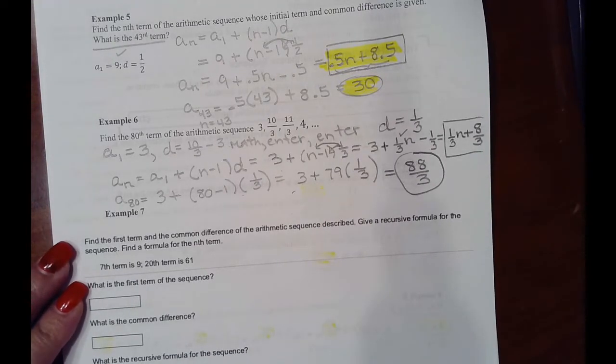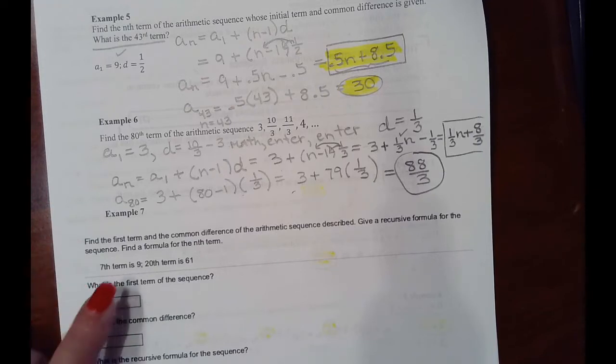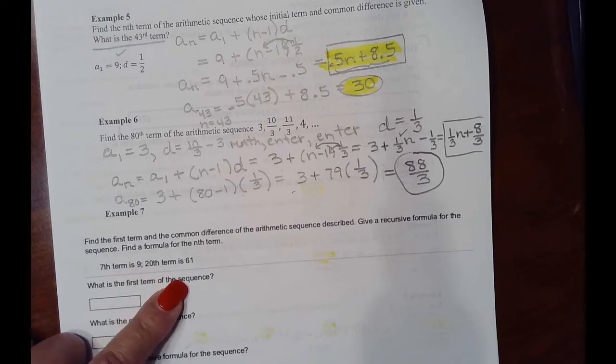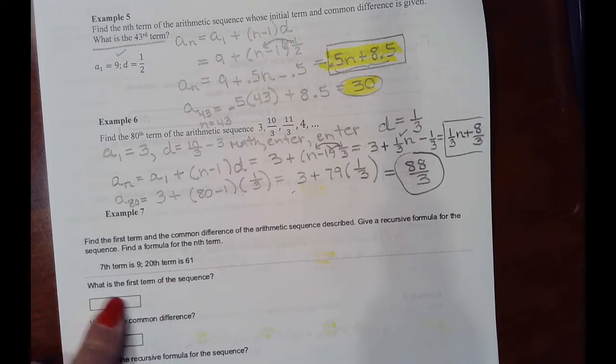Okay, moving on to example 7. In example 7, it shows that the 7th term is 9, the 20th term is 61. What is the first term of the sequence? What is the common difference? What's the recursive formula for the sequence? And so forth. Okay, so we're going to answer all of these questions.